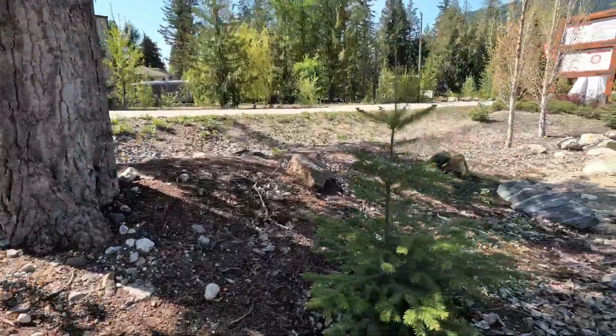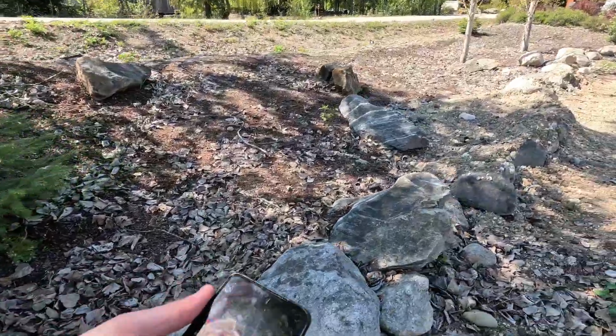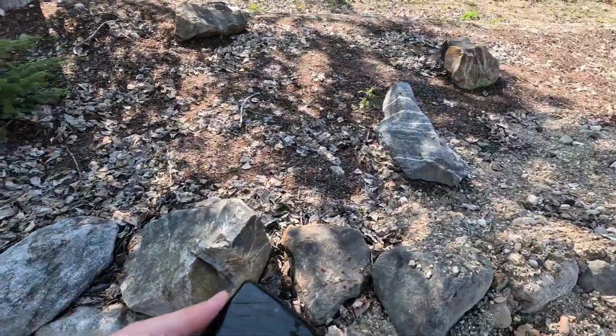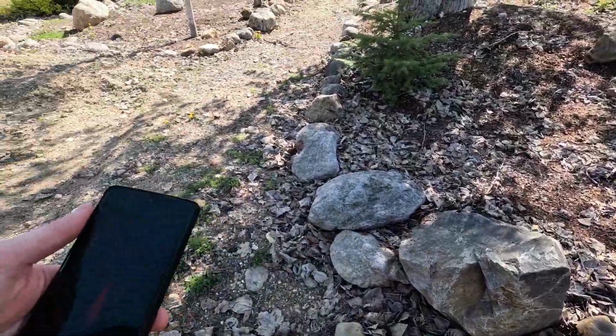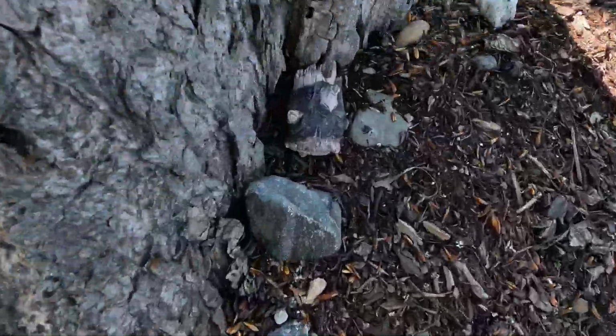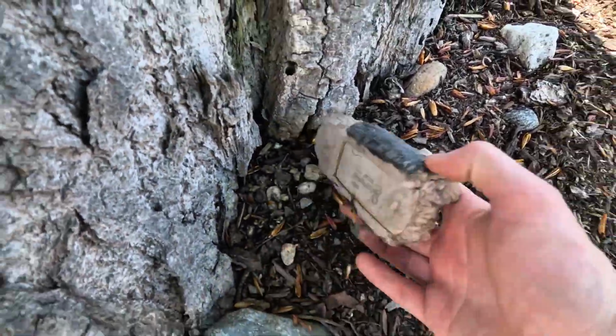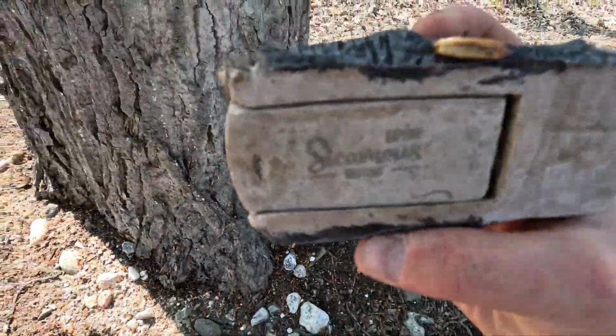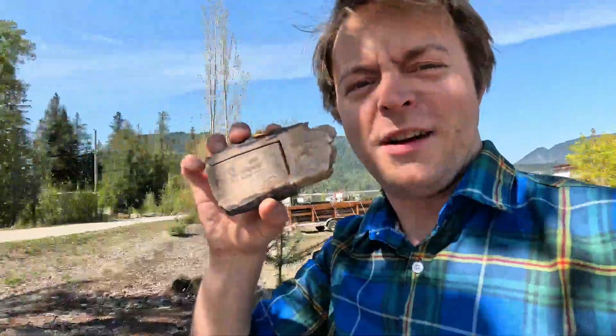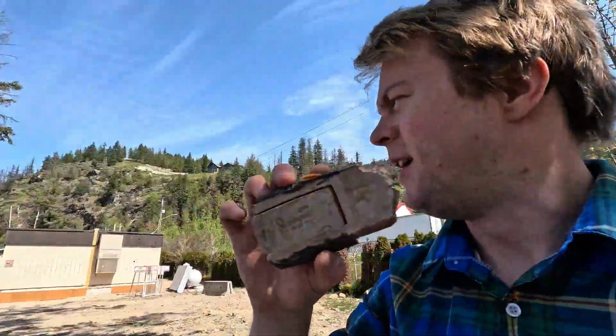Maybe it's a fake rock, or sure is dusty around here. Huh, interesting. Huh, that looks odd. There we go. Another Sicamous GeoTour geocache for the win.